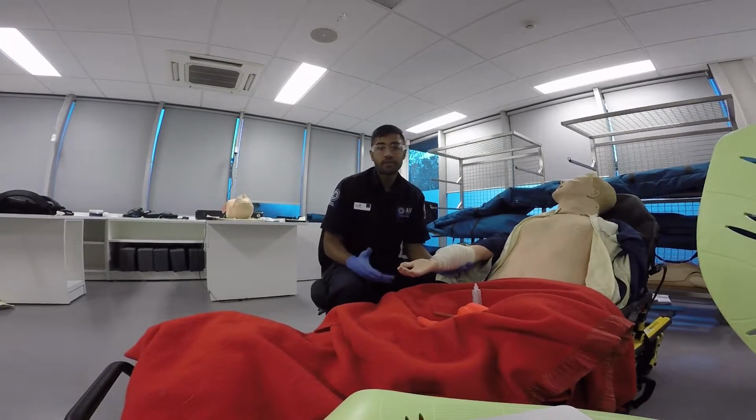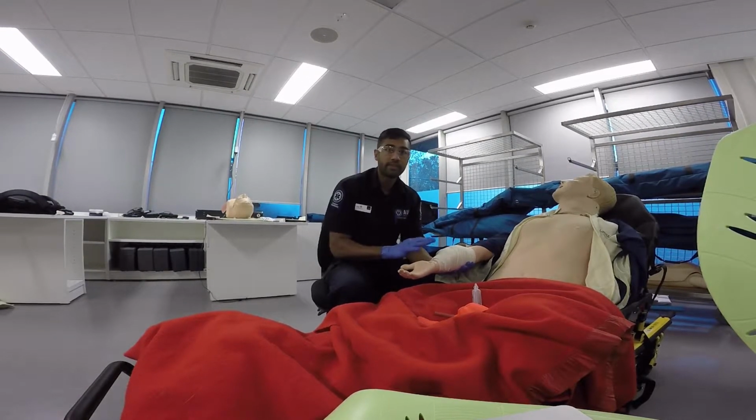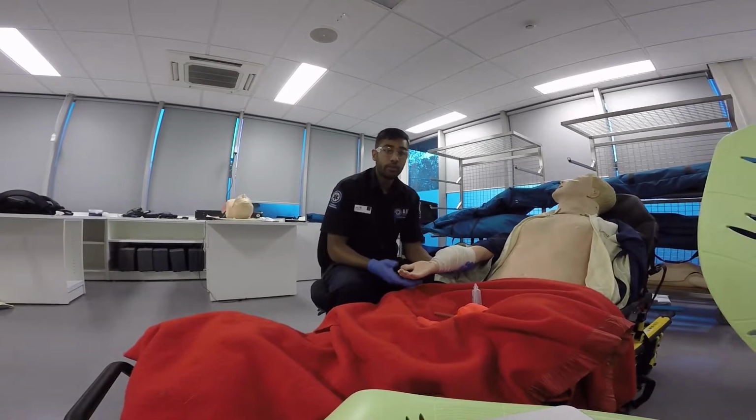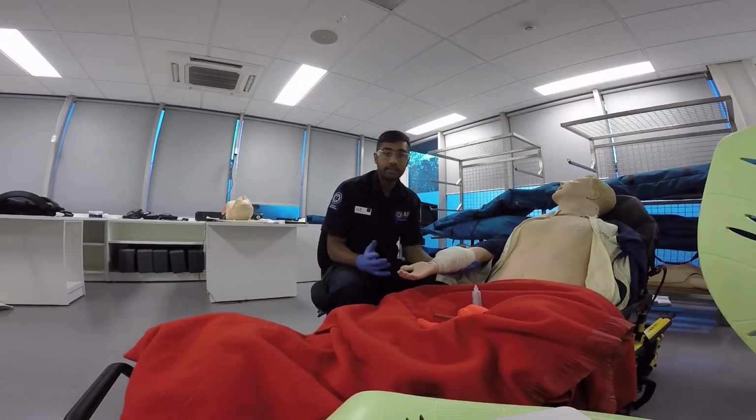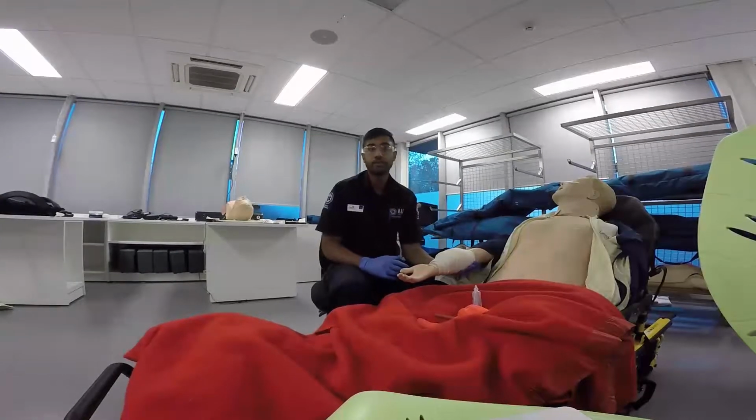Alright, once the bandage is dressed, if blood starts to leak through, we can apply another bandage on top of the existing one. It's also important to check for colour, sensation, warmth, and also a distal pulse, ensuring that the dressing is not too tight.